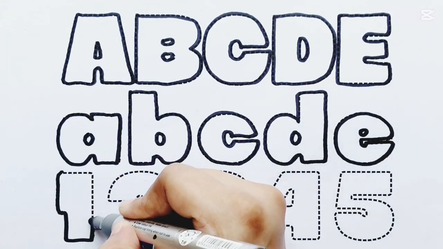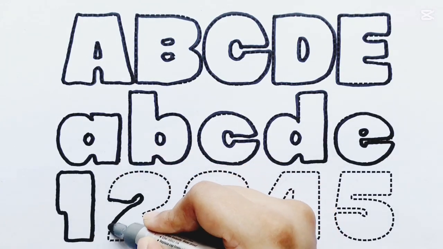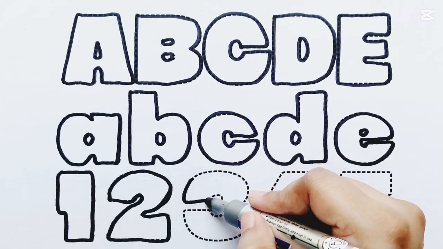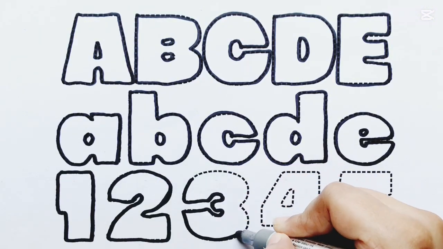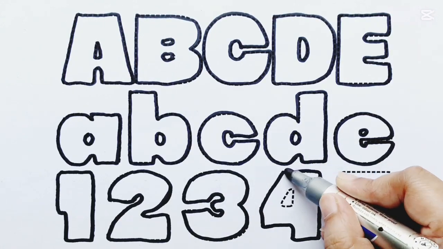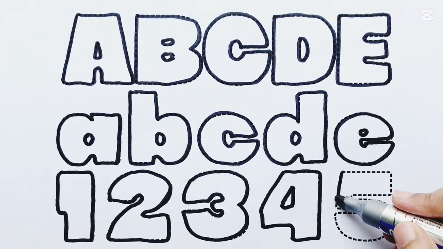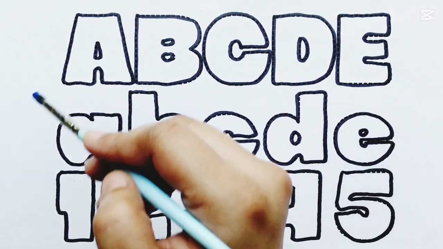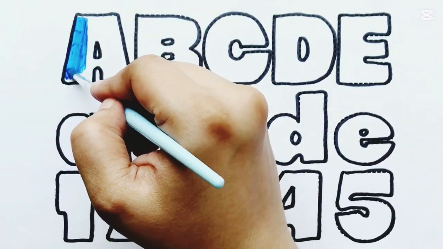Counting number 1, 2, 3, 4, and 5. Let's paint. This is a blue color.